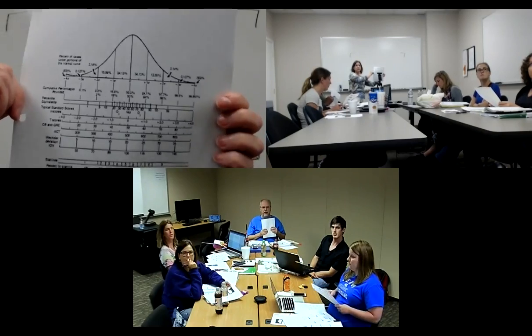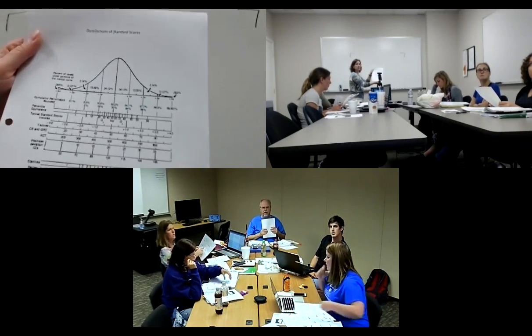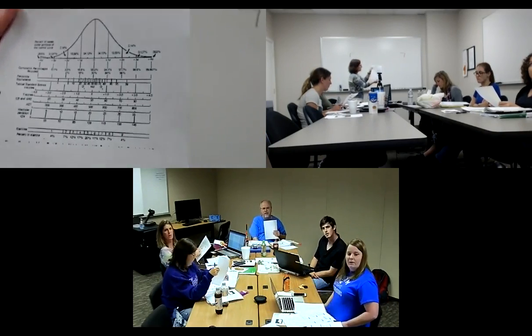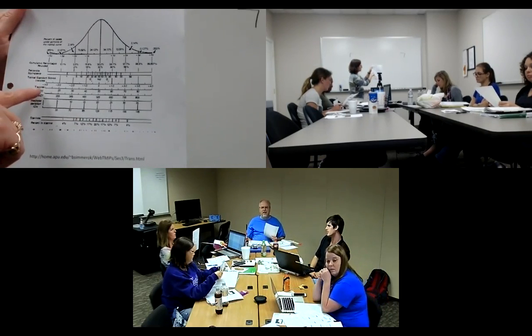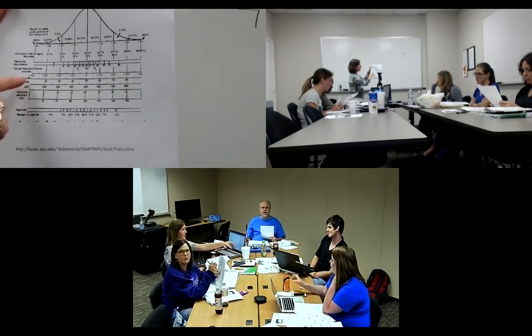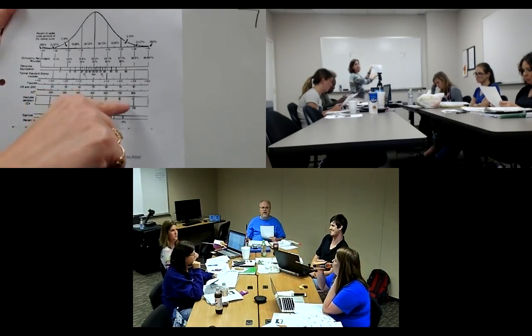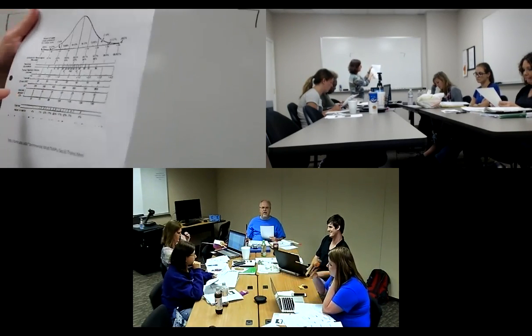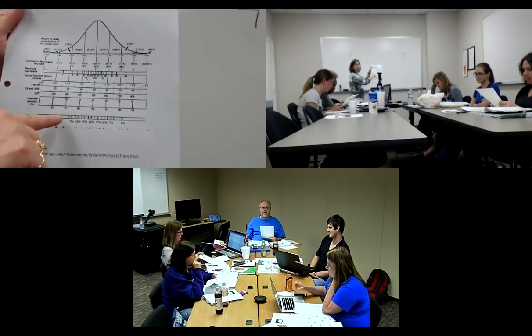But what this shows is, and it didn't copy very well either, but what this shows is like GRE scores for graduate school, and it shows ACT scores, and it shows the IQ scores on here.